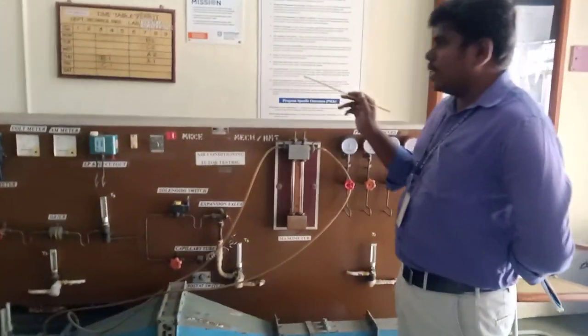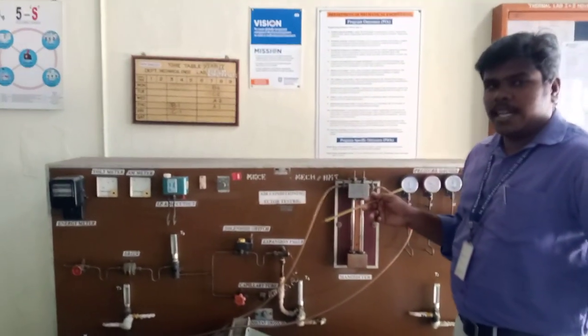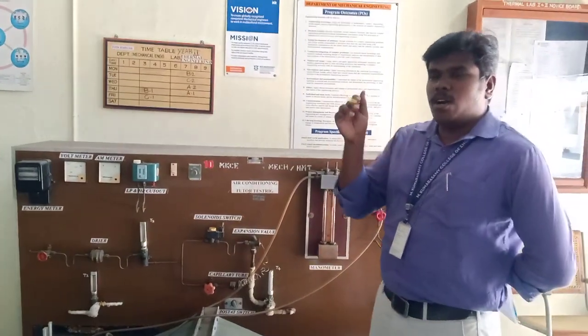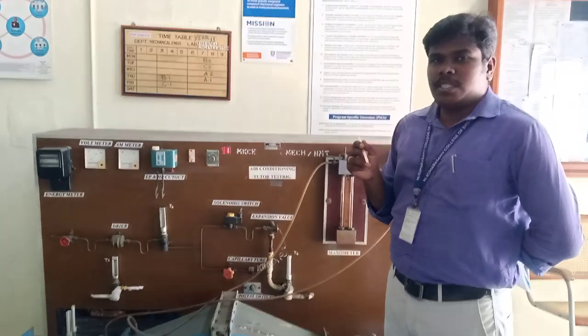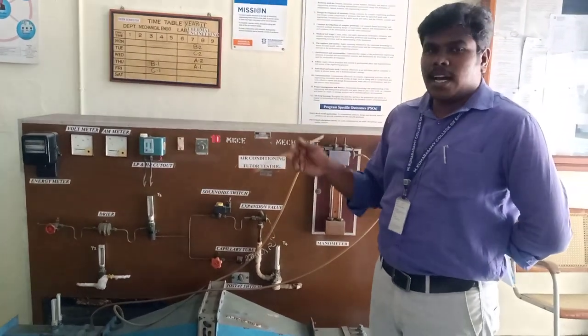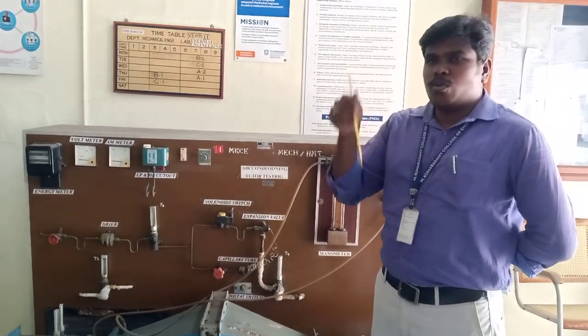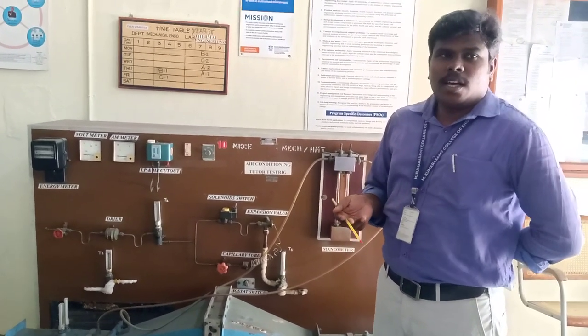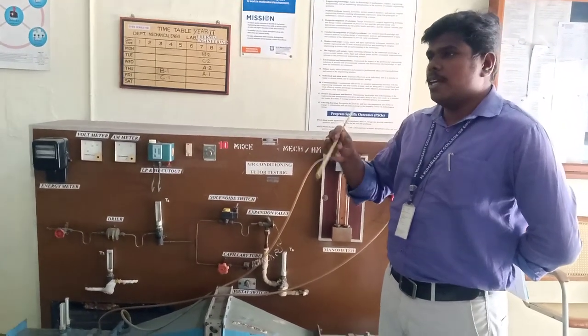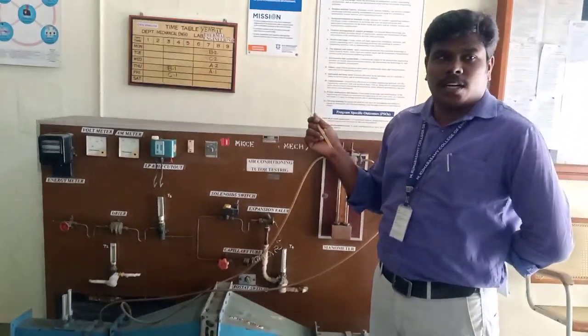If the condenser and compressor are continuously rejecting heat into the room, what will happen? The temperature of the room will increase continuously. The air conditioner will try to cool this room and will take more work. So in our design we have fitted the condenser and compressor on the outside of the room.